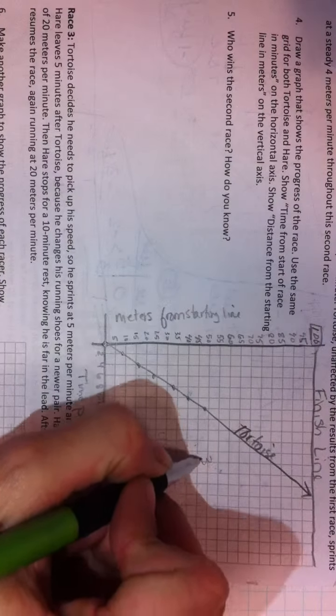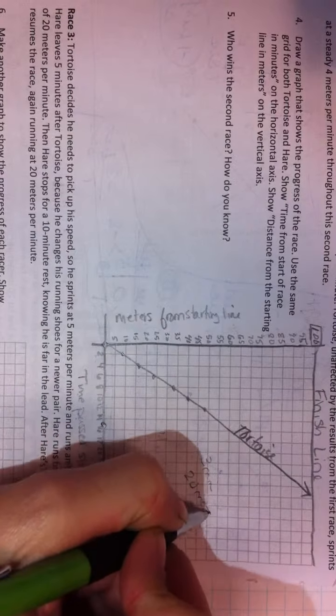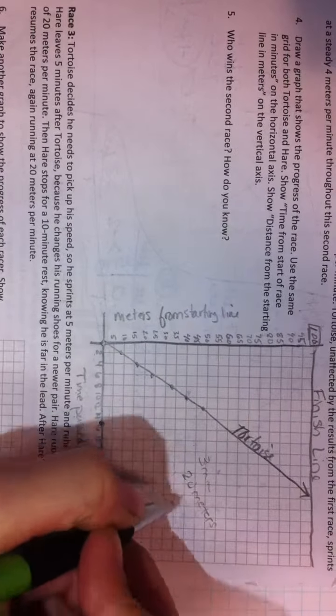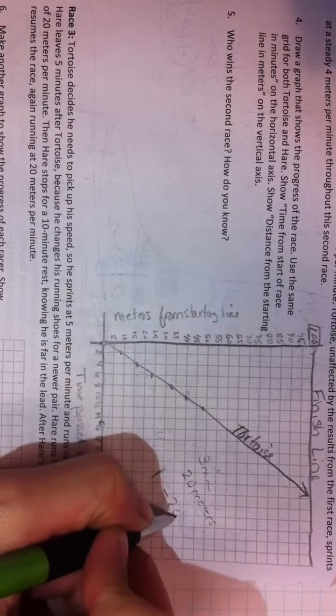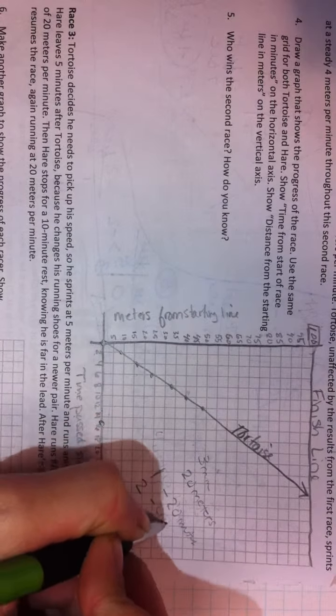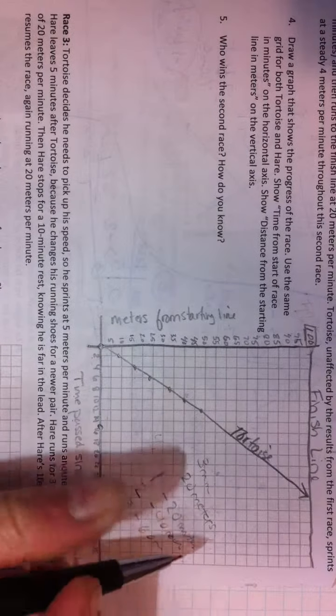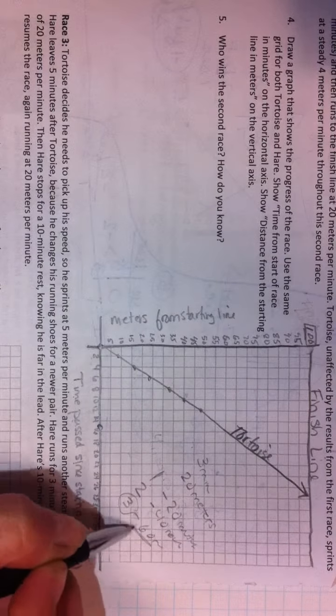So then for the first 3 minutes, he's going to run 20 meters per minute. So let's think about it. For 3 minutes, he runs 20 meters per minute. So in minute 1, he's going to run 20 meters. Minute 2, he'll be at 40 meters. Minute 3, he'll be at 60 meters. So in 3 minutes, he'll be 60 meters from the starting line.